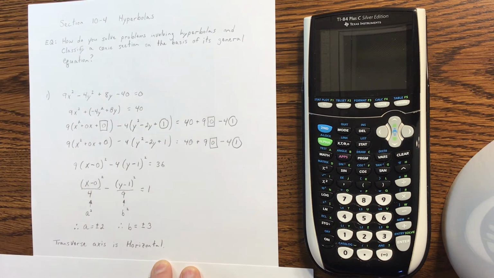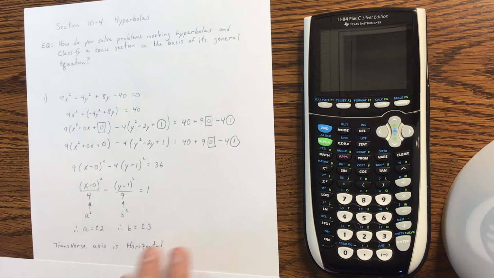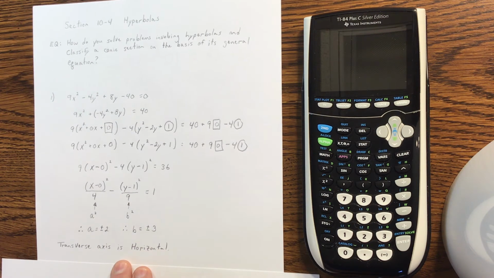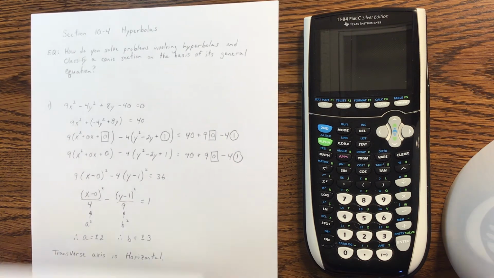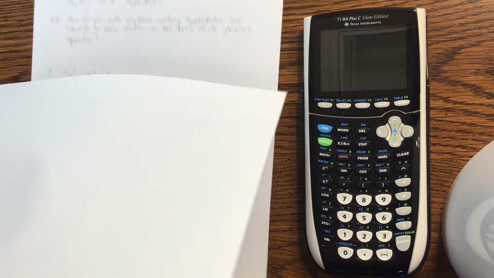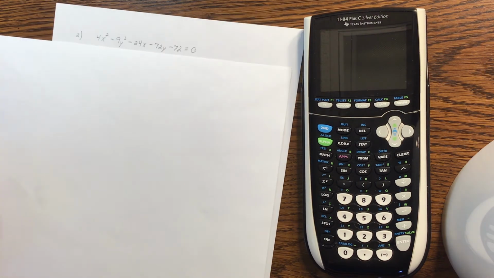All right, that is number 1. This one is a transverse axis that is horizontal. Let's do an example of one where the transverse axis is vertical, okay? All right, here we go.